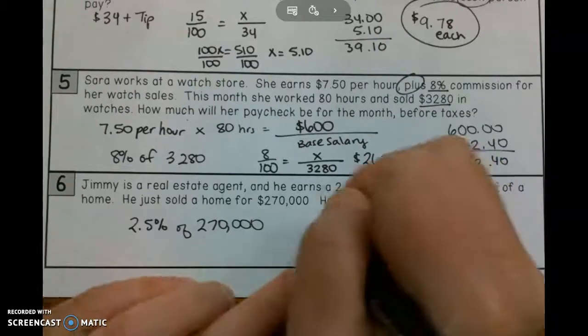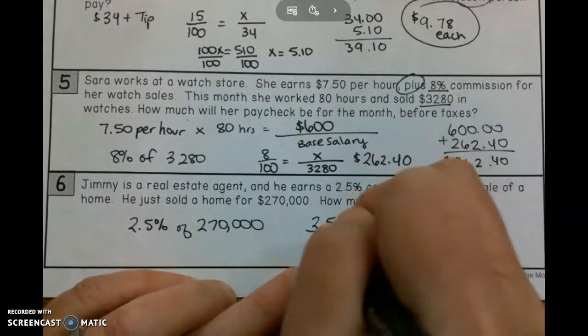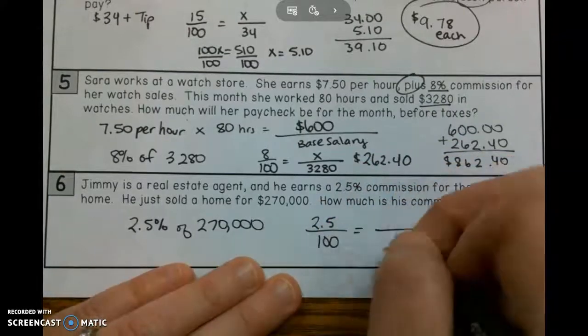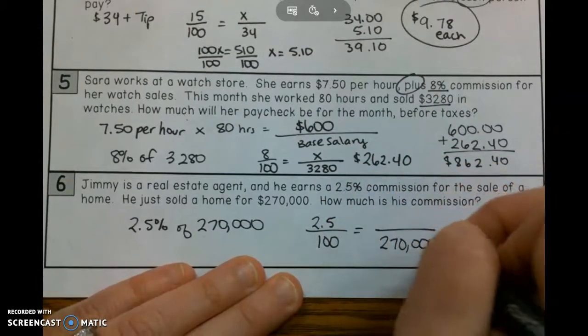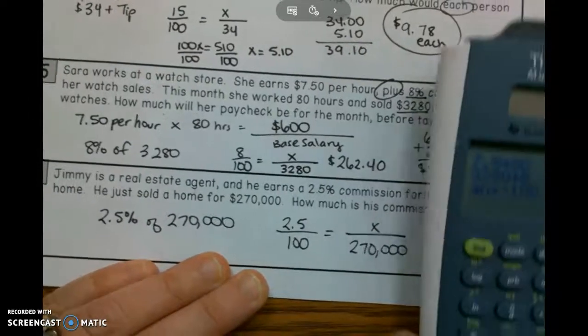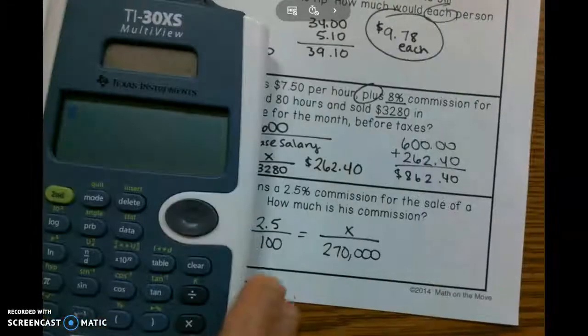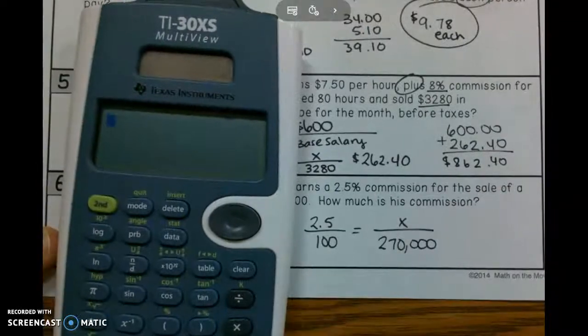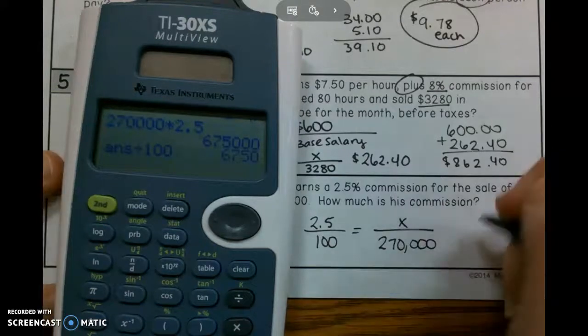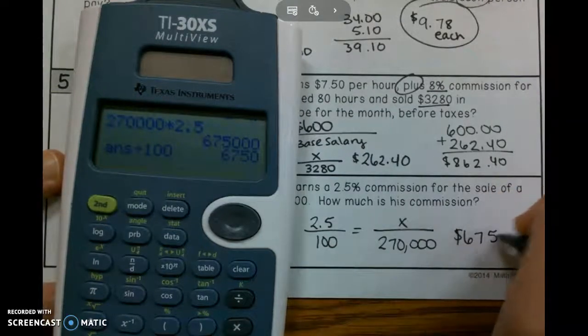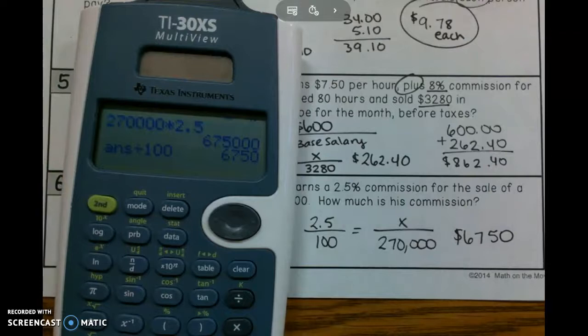So this is a one-step problem where I'm simply just trying to find out, well, how much is his commission? What is 2.5% of 270,000? So when I solve that out, I have 270 times 2.5, and then I'm going to divide by 100. So $6,750 is his commission.